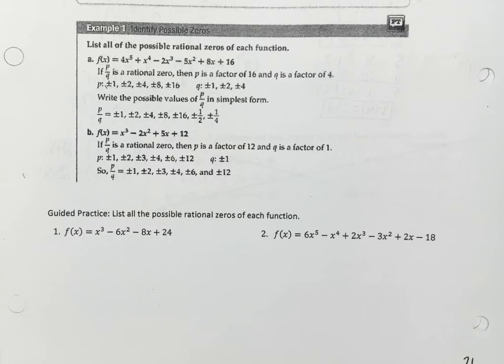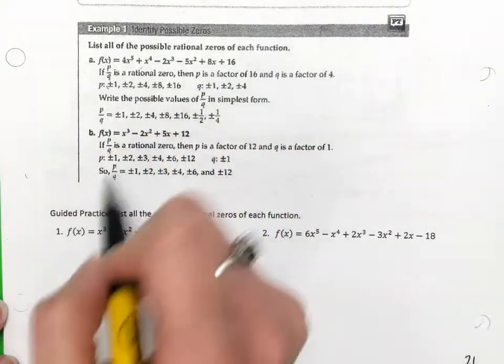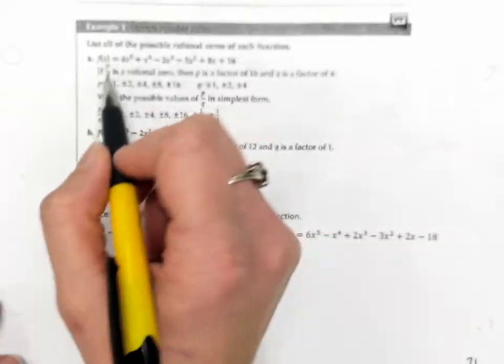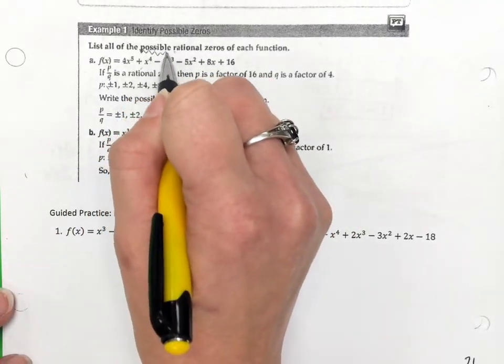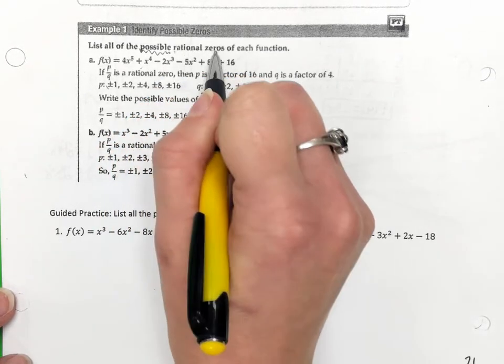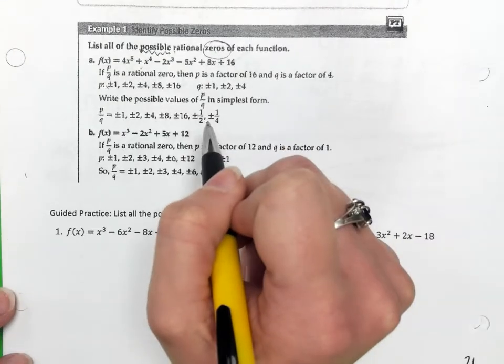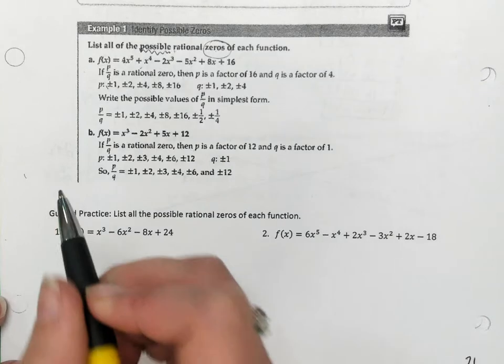Okay, so you have 2 letters that you need to find. The only reason I put all this stuff in here is for you to see what we're doing. You need to list all the possible rational zeros. What's that zero mean again? X-intercepts, right? That doesn't mean I have this many. It just means that they're possible. All right, so here we go.